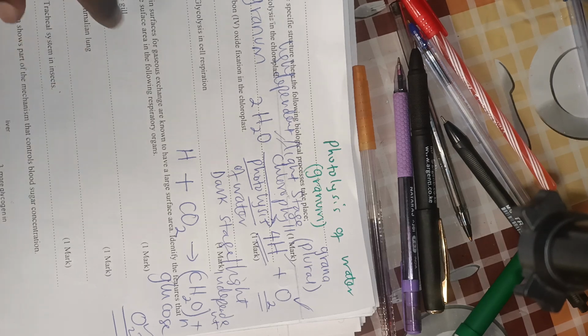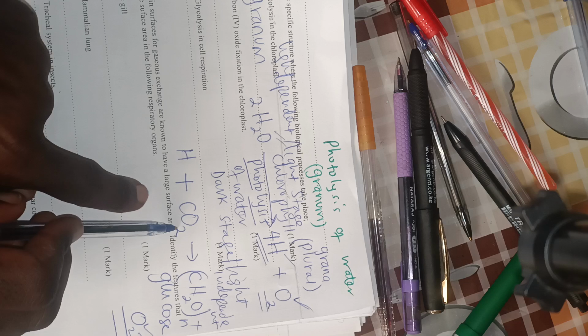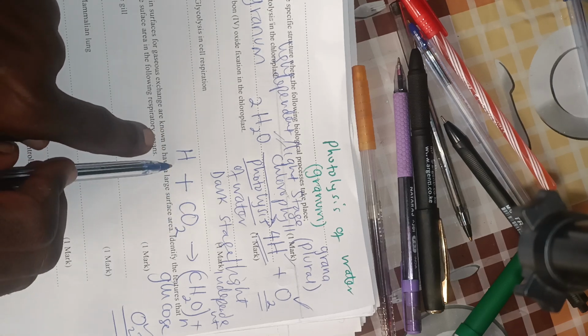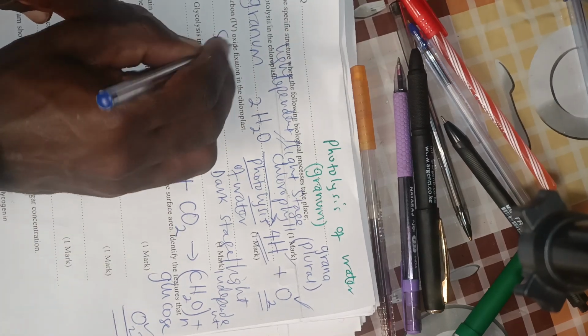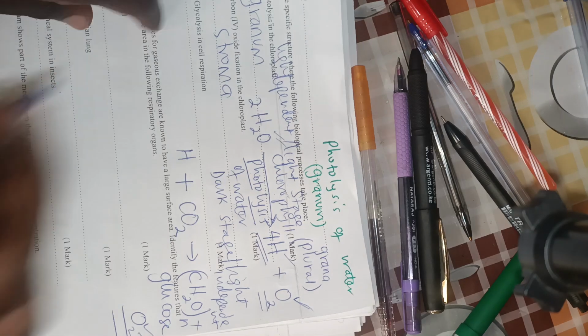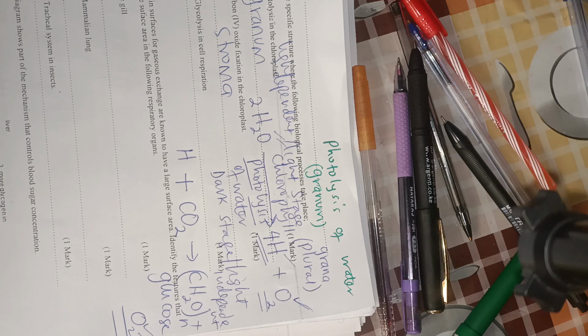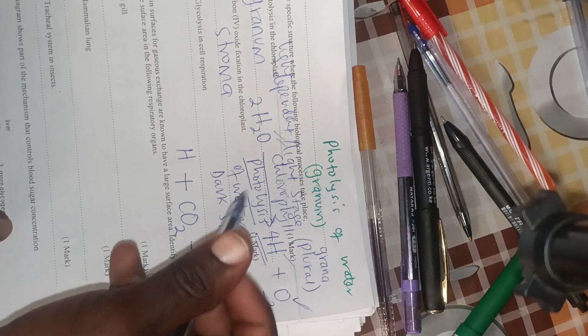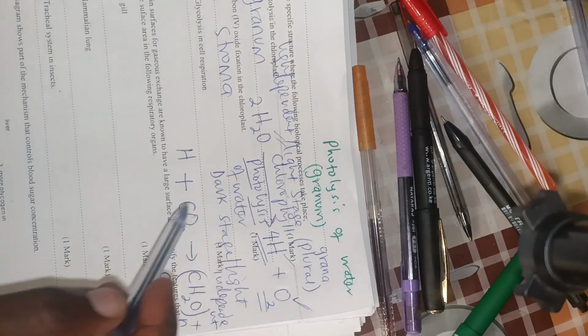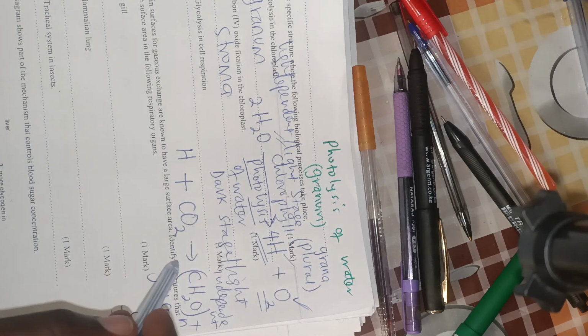So carbon dioxide fixation is a process where carbon dioxide combines with hydrogen atoms in the stroma of the chloroplast to actually end up giving us simple sugars such as glucose. And of course, lipids and proteins are also manufactured in the process. And at the end of the day, we need to know that two very important raw materials are needed in the dark stage from the light stage.